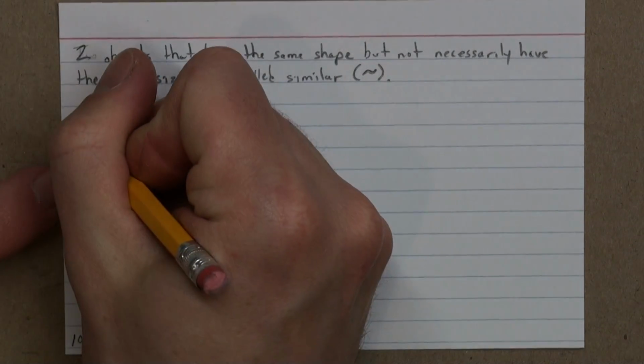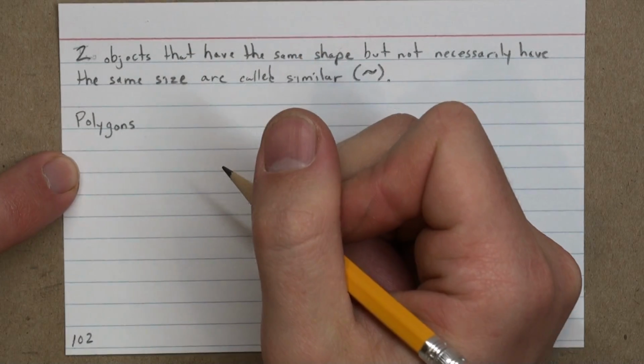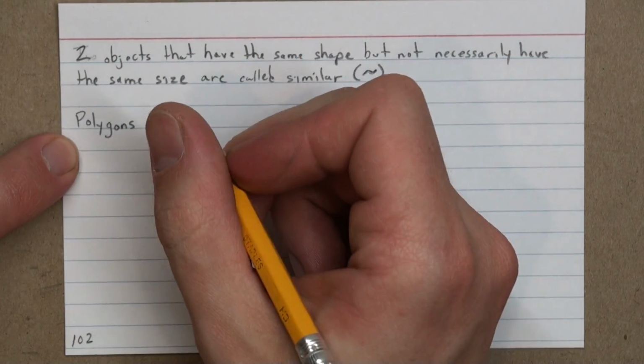All right, so polygons, that's any shape, like a triangle or a square or a rectangle, right?